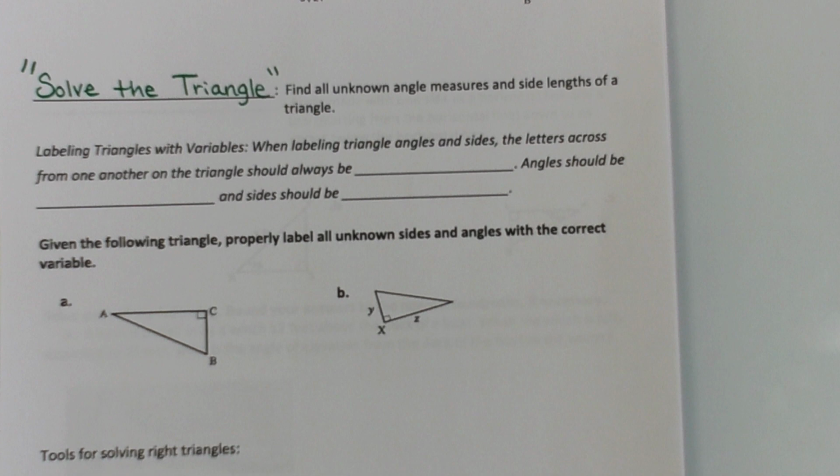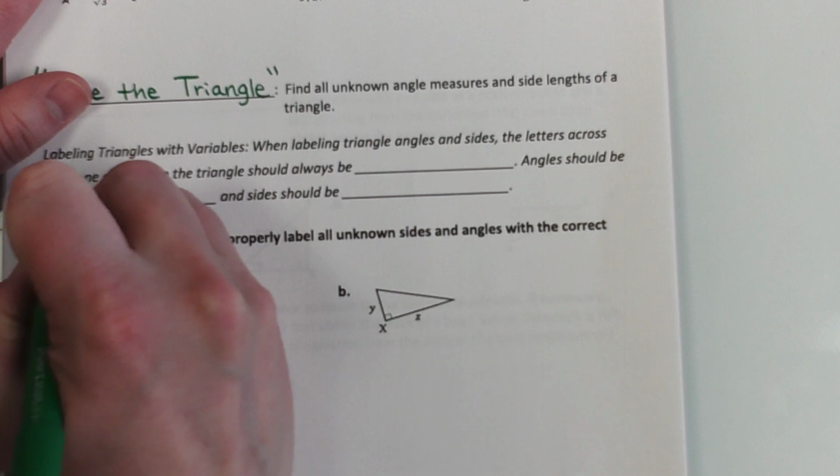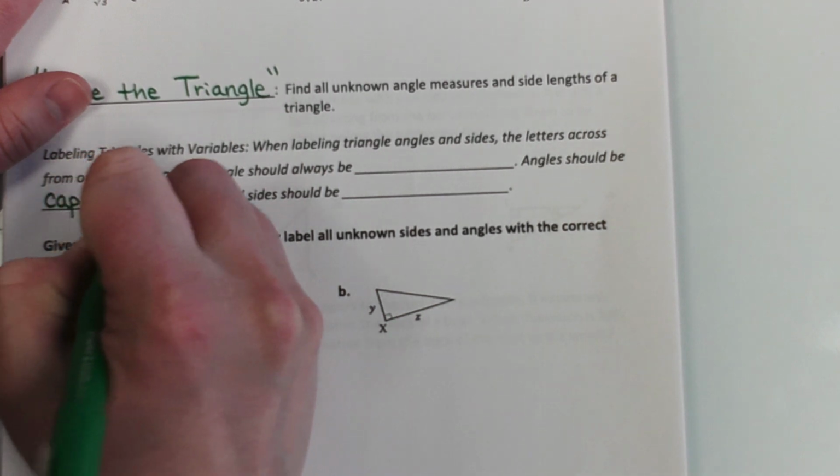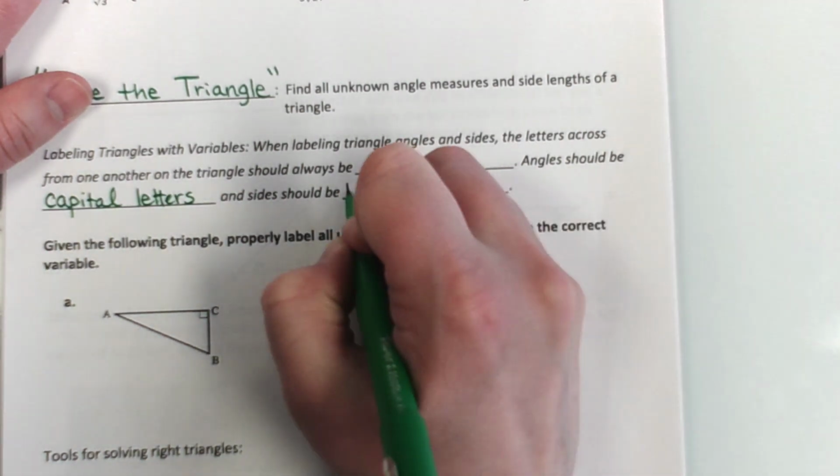In labeling triangles in trigonometry, one of the things they do is use the same letters for angles as they do for sides. The difference is whether they're capital letters or lowercase letters. Angles should always be capital letters. Sides should be lowercase letters.